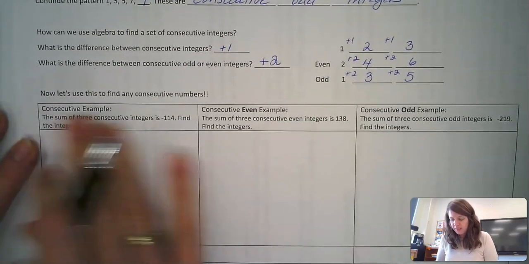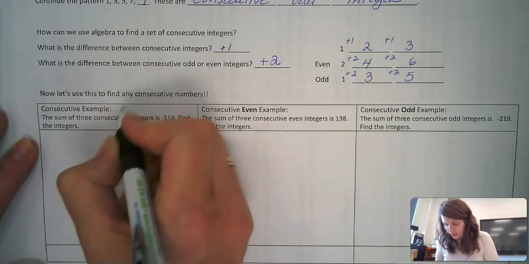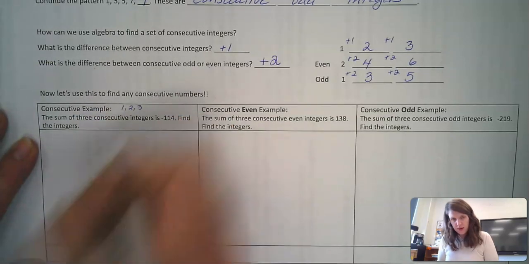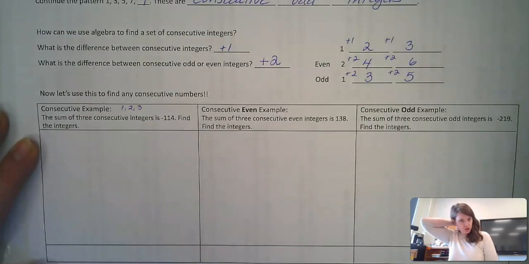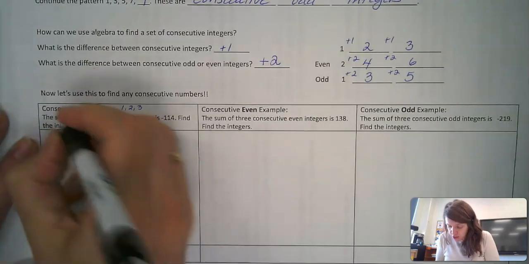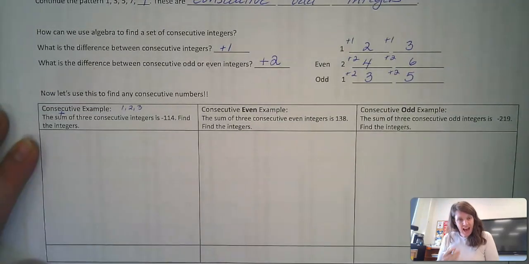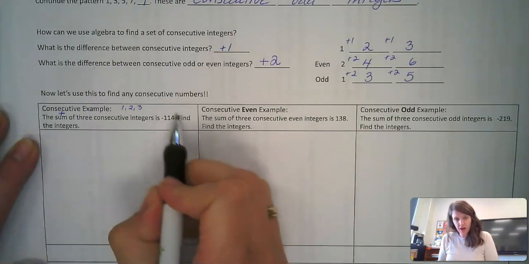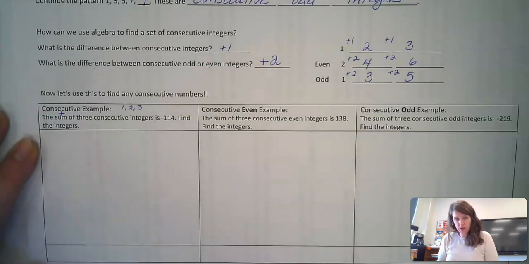When we're just talking about consecutive integers, remember consecutive would be like 1, 2, 3, so the difference between my integers is going to be 1. The sum, which means to add, of 3 consecutive integers is equal to negative 114, and I need to find these 3 integers.